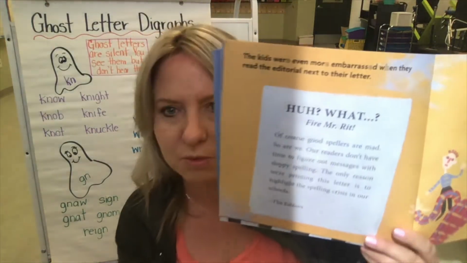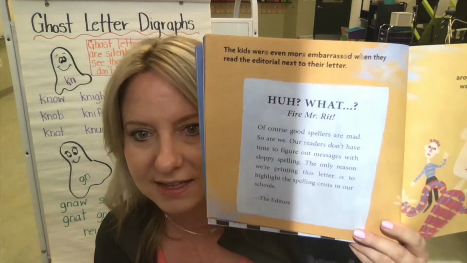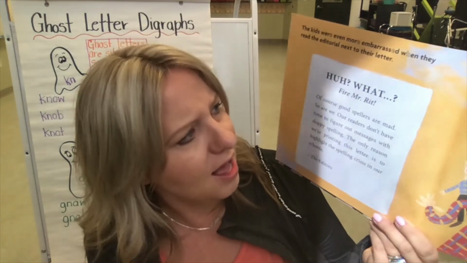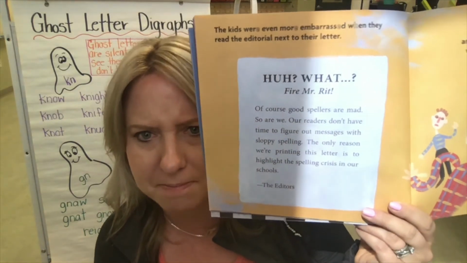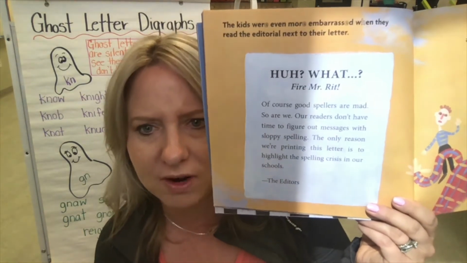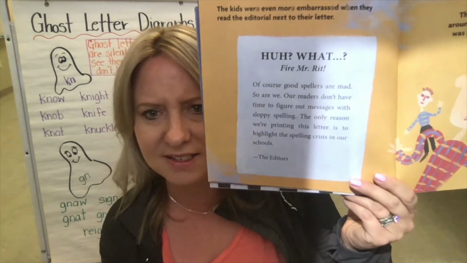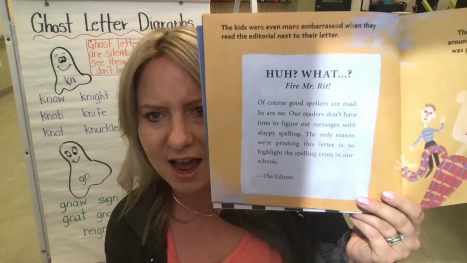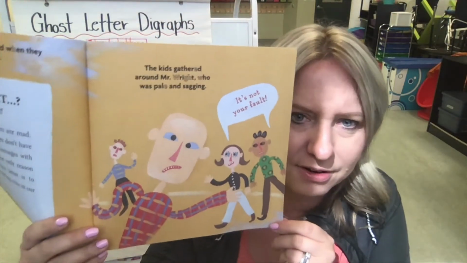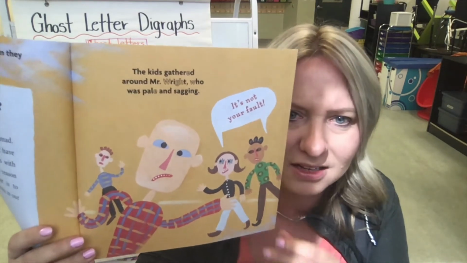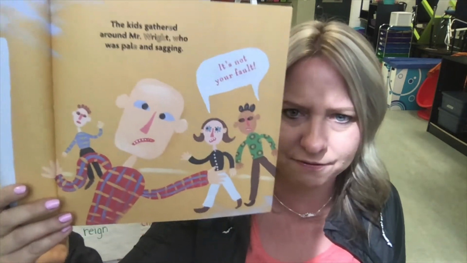The kids were even more embarrassed when they read the editorial next to their letter. "Huh? What? Fire Mr. Wright? Of course good spellers are made. So are we. Our readers don't have time to figure out messages with sloppy spelling. The only reason we're printing this letter is to highlight the spelling crisis in our schools. The editors." The kids gathered around Mr. Wright, who was pale and sagging. "It's not your fault."